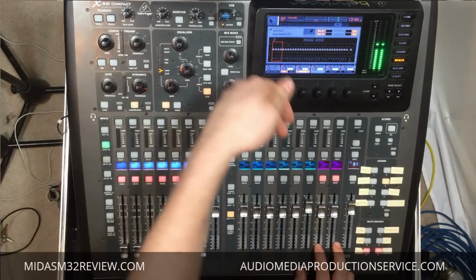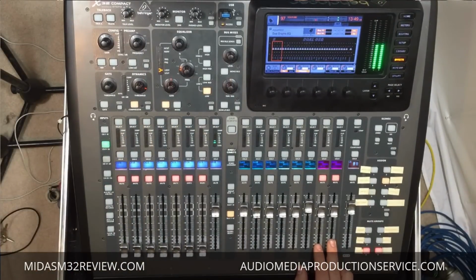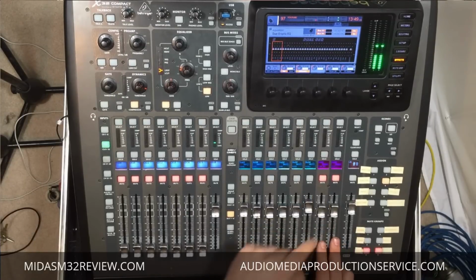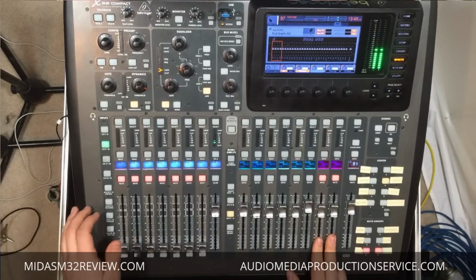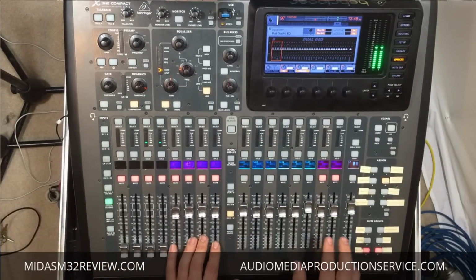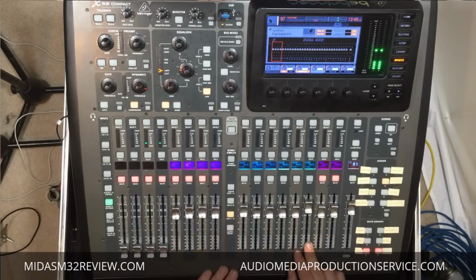Even though you got your mains plugged into output 15 and 16, that's where you're sending to your main system. It's not, that's kind of a bypass. So your effects are sending from here, but they're returning over in the aux, the effects return section over here. So there's your sends, there's your returns for your monitors.